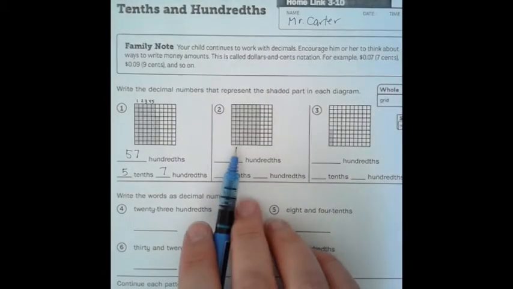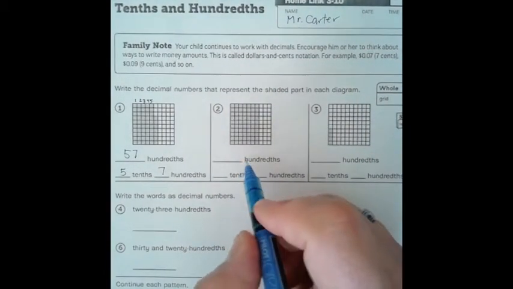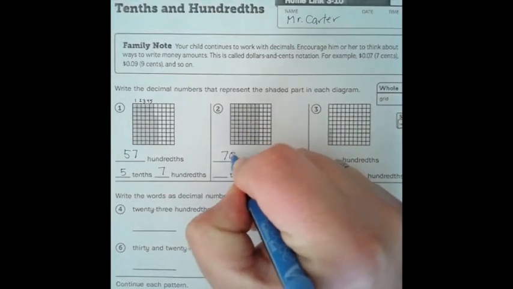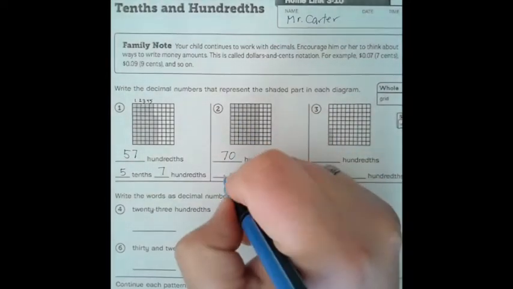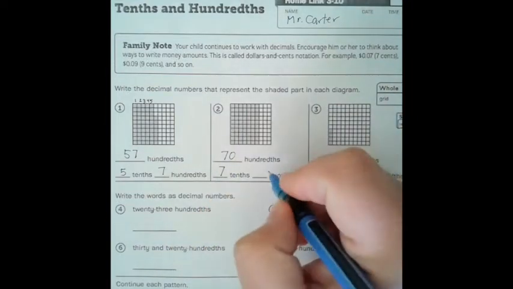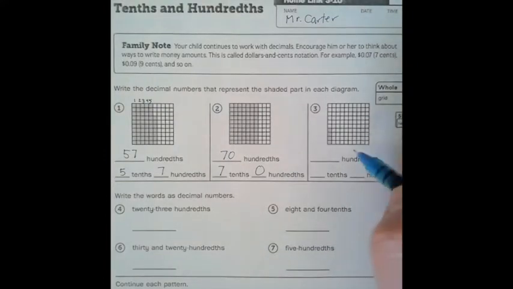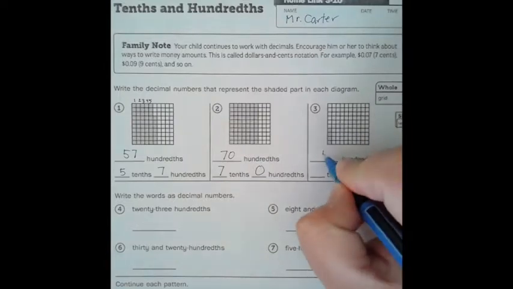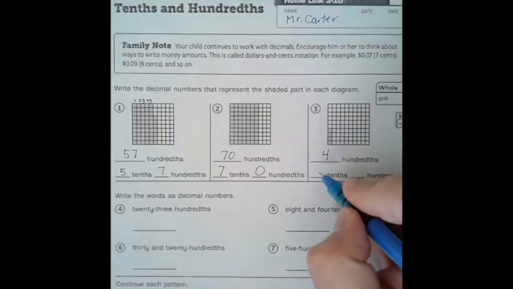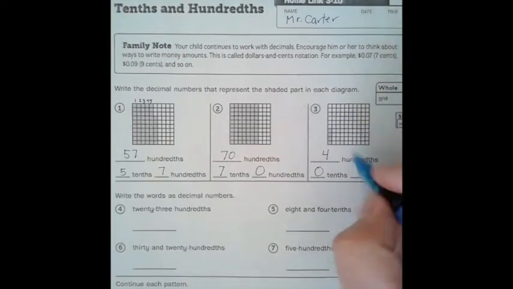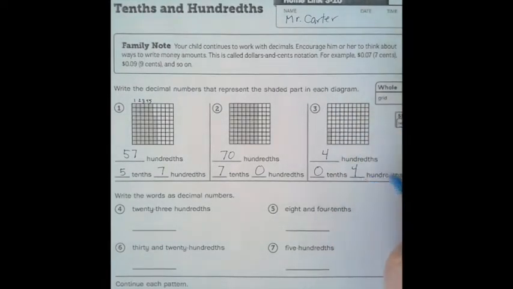If we're looking at number 2, you'll notice that there are 7 columns shaded in. So that would be 70 hundredths, which is 7 tenths and no extra hundredths. So that's how you would write that. When you're looking here, you'll notice that there are 4 hundredths shaded in. That means there are 0 tenths because there's not a full tenth colored in, and 4 hundredths.